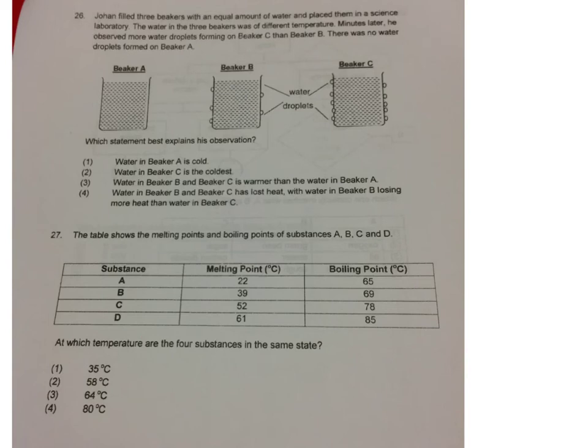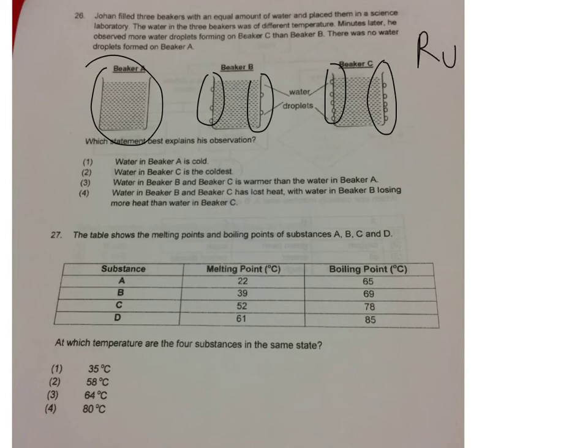Okay, now we move on to question 26. Johan filled 3 beakers with an equal amount of water and placed them in a science lab. The water in the 3 beakers was of different temperature. Minutes later, he observed more water droplets forming on C than B. There was no water droplets forming on A. Which statement best explains his observation? Okay, we notice that C has the highest amount of water droplets, followed by B, followed by A. Okay, when we put a beaker of water in a lab, it is actually under room temperature.